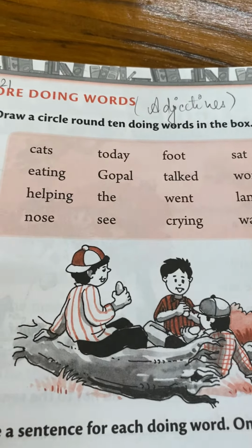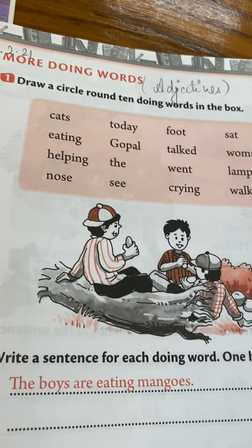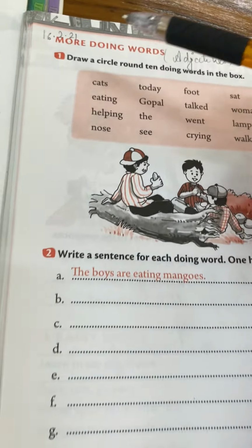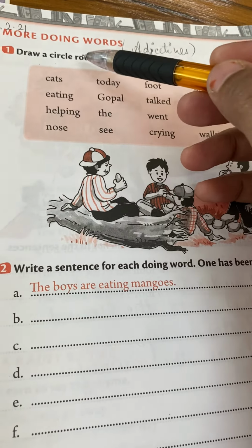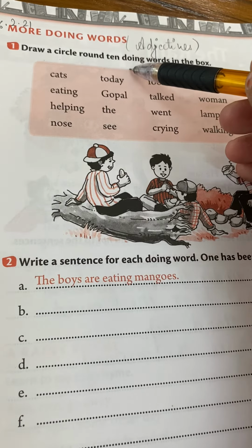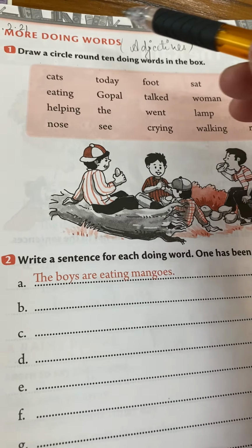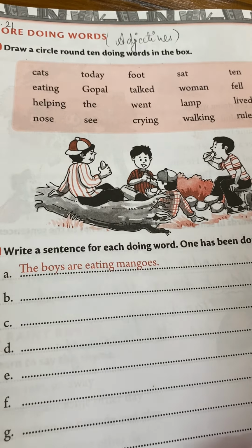Now I know you're all my smart children and you're well aware because you've had the practice of adjectives. Today we will do some of the exercises from page number 64 in the grammar book. Draw a circle round 10 doing words in the box. So there are 10 doing words in the box.